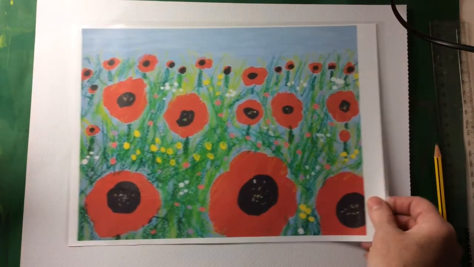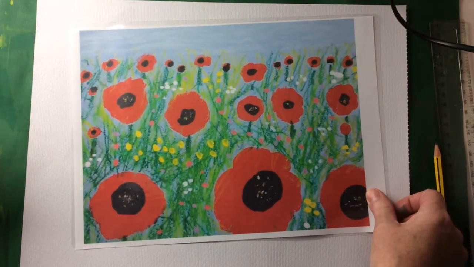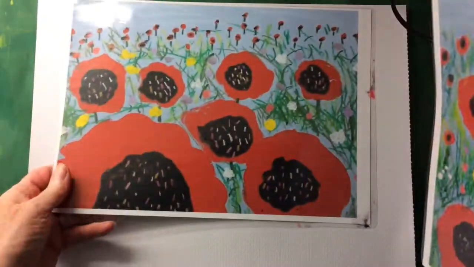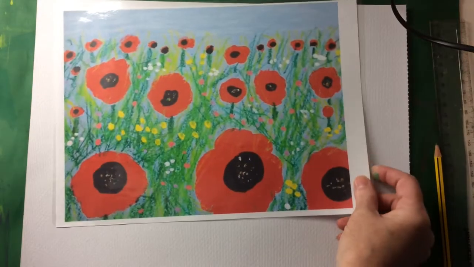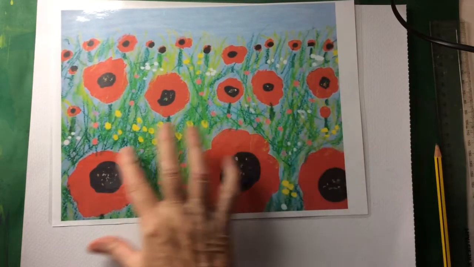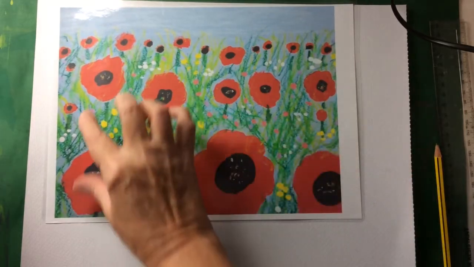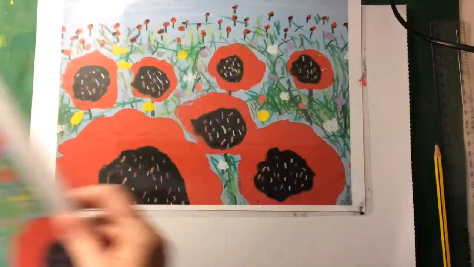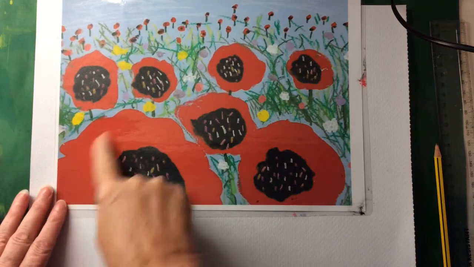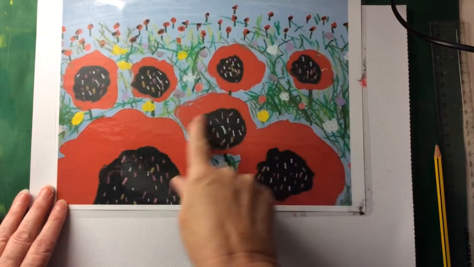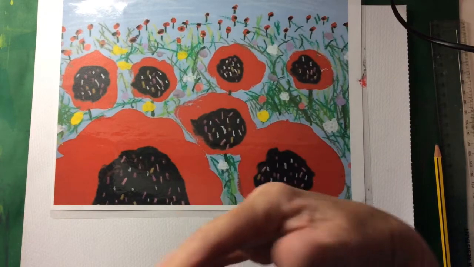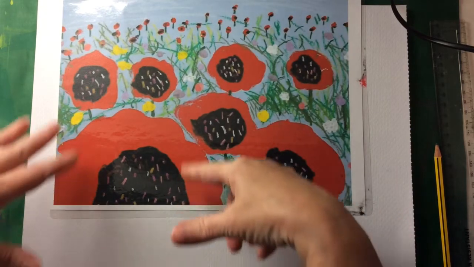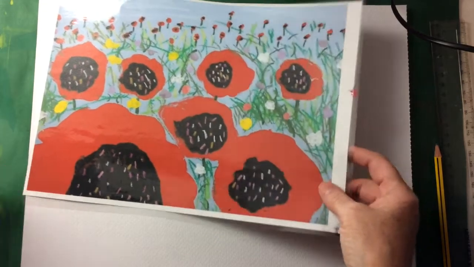And here's a couple of examples of children's work painting fields of poppies. There's one and there's another. And can you see how the children have made the poppies at the front of their picture really big, and then they get smaller as they go back? And the same with this one. In fact, this one has come right off the edge of the paper, like the Georgia O'Keeffe one, as if the person that's painted it is lying down and looking into the field. So we're going to have a go at doing something like that.